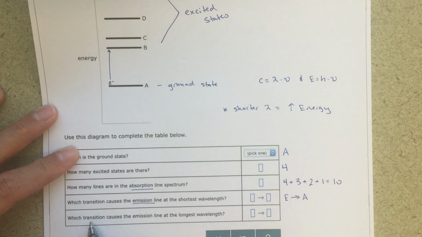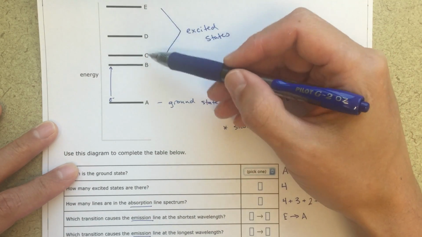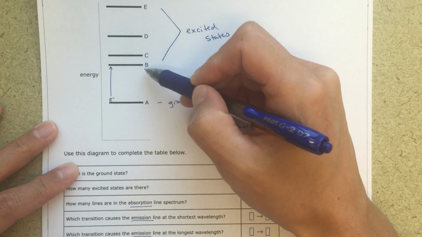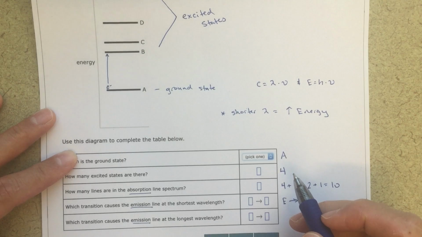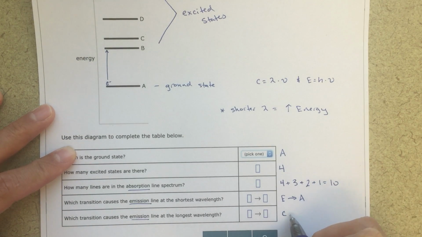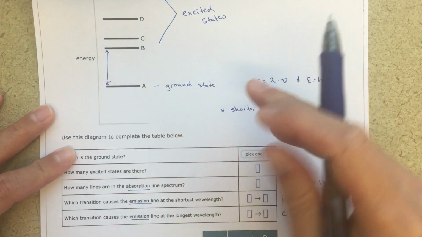For the bottom one, which transition causes the emission? Again, we're talking about emission. We have to be careful about that. At the longest wavelength, just like we said before, shortest wavelength is going to be the greatest energy. Longest wavelength is going to be the smallest amount of energy. So here I'm looking for the smallest transition. I can see that from C to B, that's going to be my smallest transition. If we want to do an emission, we're going to go from the higher energy to the lower energy, C to B. As it relaxes back down from C to B, it's going to give off a photon of light.